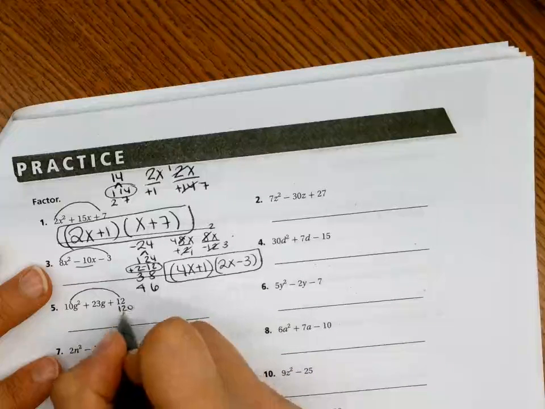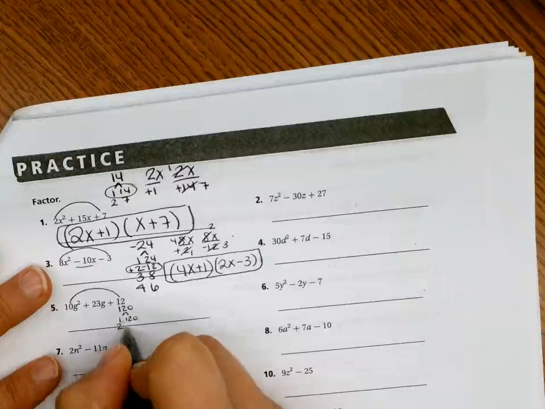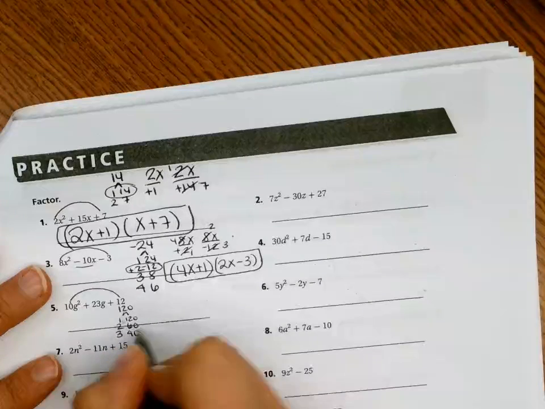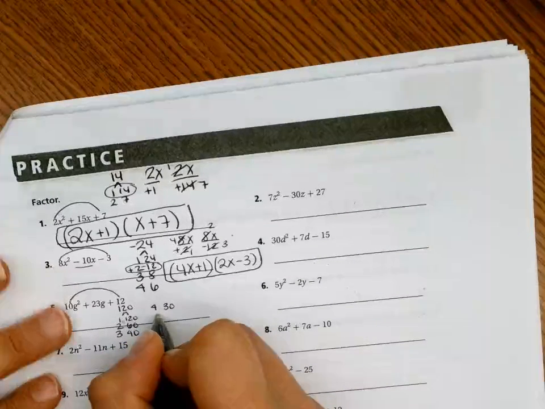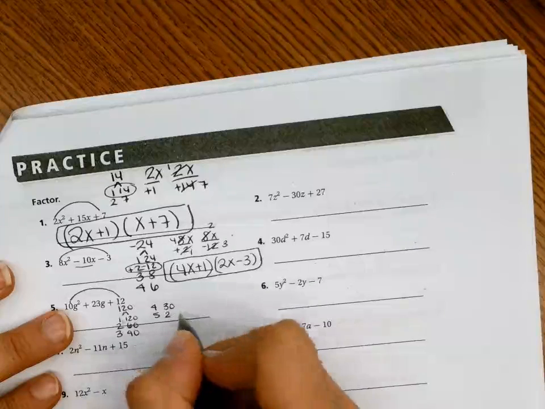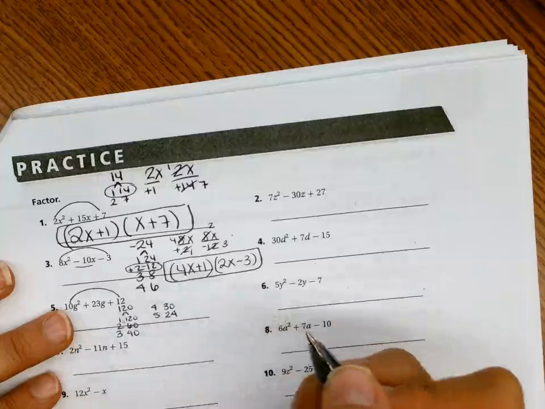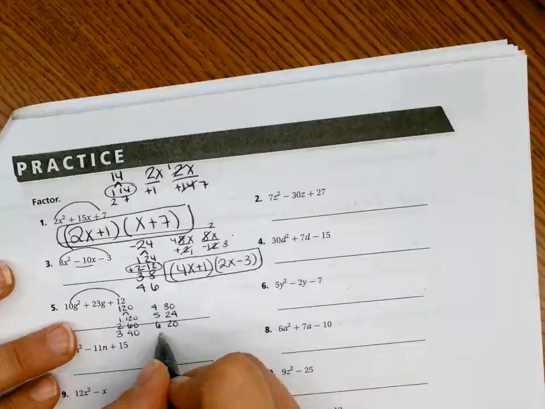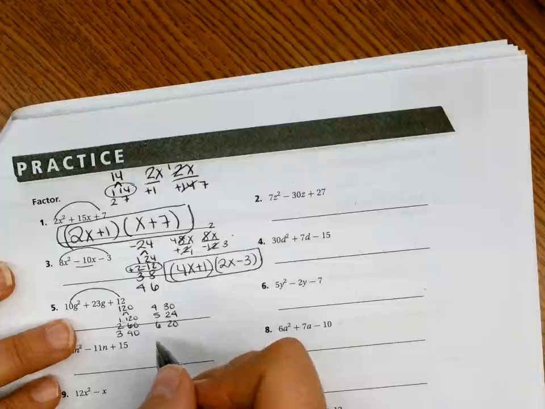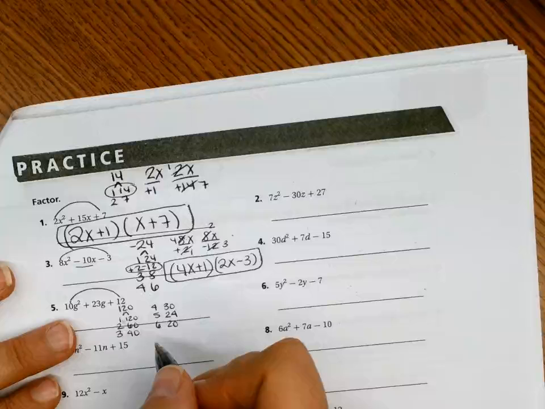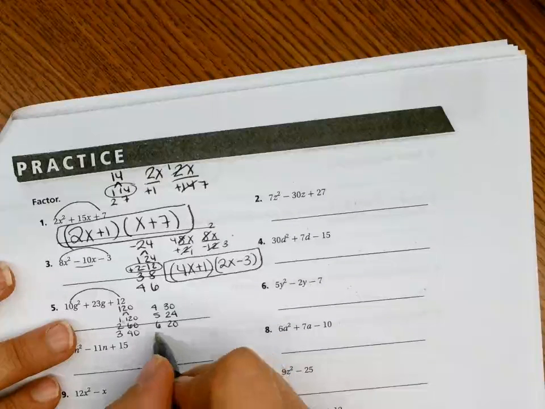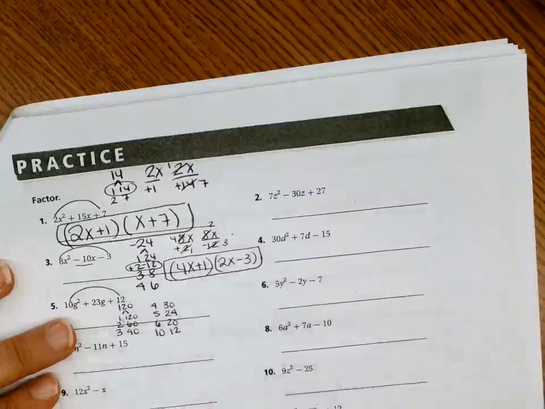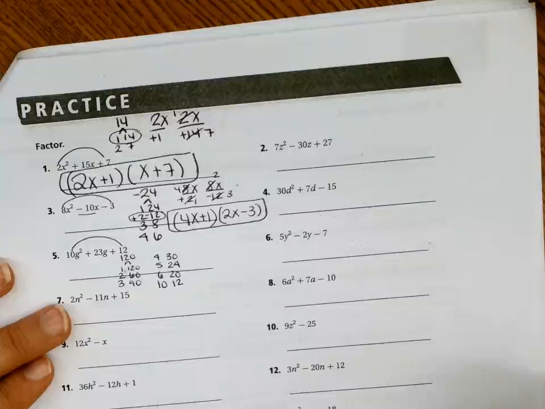120. 1 and 120, 2 and 60, 3 and 40, 4 and 30, 5 and 24, 6 and 20, 7, no, 8, no, 9, no, 10 and 12, 11, no, that's all of them. What multiplies to first times third and adds to the middle term of 23?